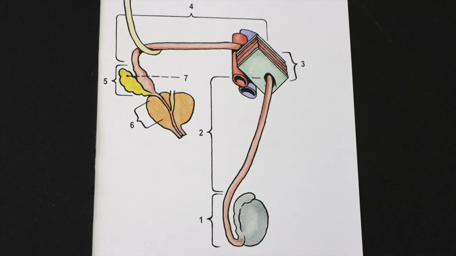Some literature calls it 40 centimeters, some 60 centimeters, so approximately between 40 to 60 centimeters. The diameter is 3 millimeters, and the lumen is 0.5 millimeter, the channel that the sperm passes through toward the prostatic part of the urethra.